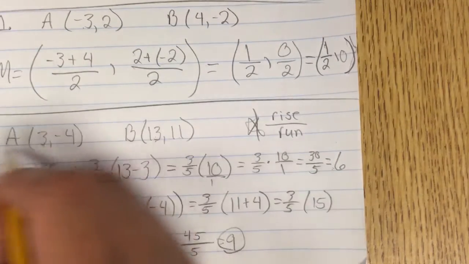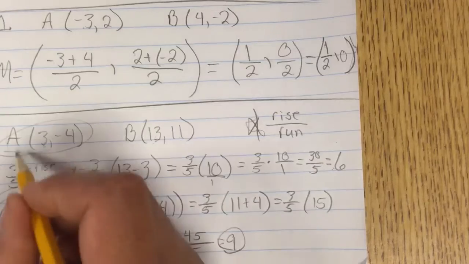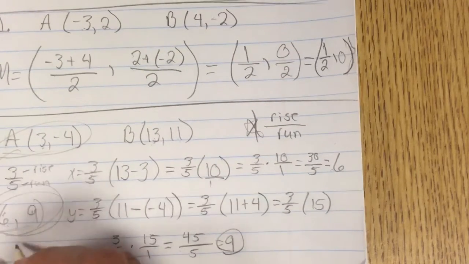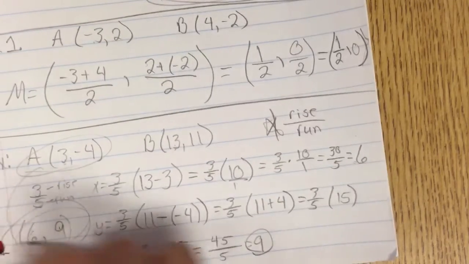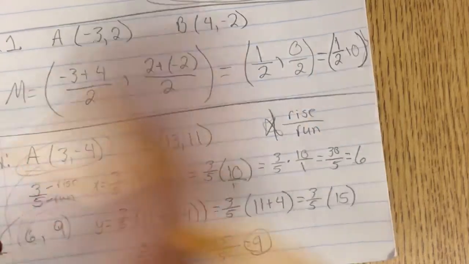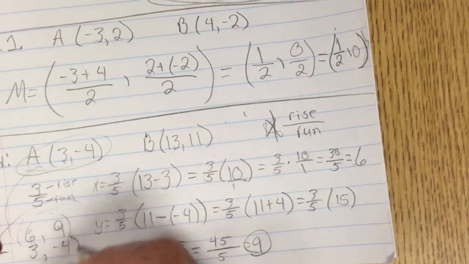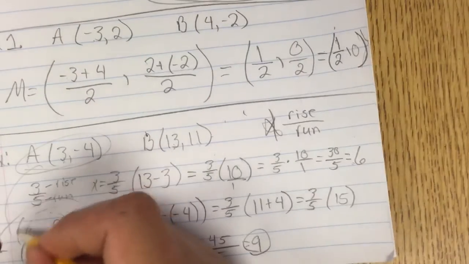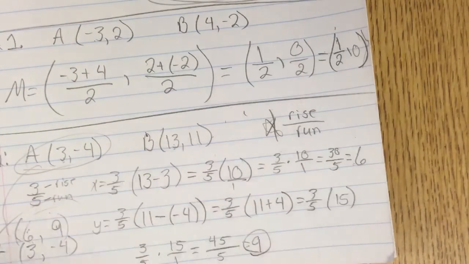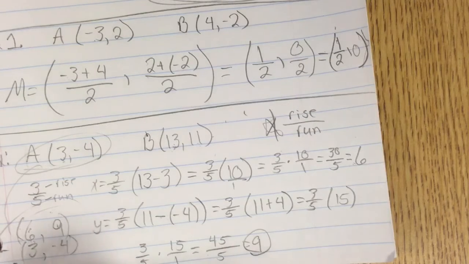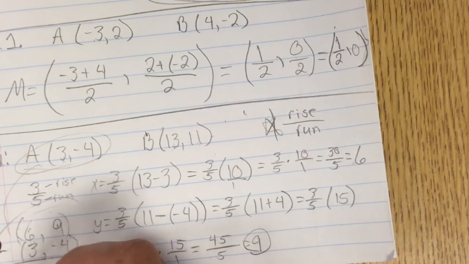I just take this point and I stack them up on top of each other. 3, -4. And then I can add them straight down. This just makes my life slightly easier. But if you want to, you can break them down into separate problems. And you add them up, you would get 9.